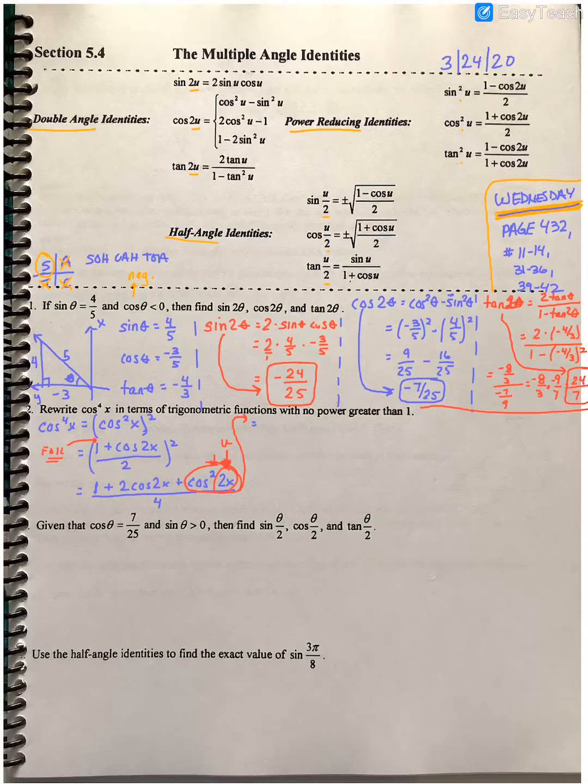Because that cosine squared formula is a fraction, I think I'm going to go ahead and split these up. Remember, this denominator of 4 right here is going to go with each numerator. So I'm going to split that up in that the 4 goes under the 1.